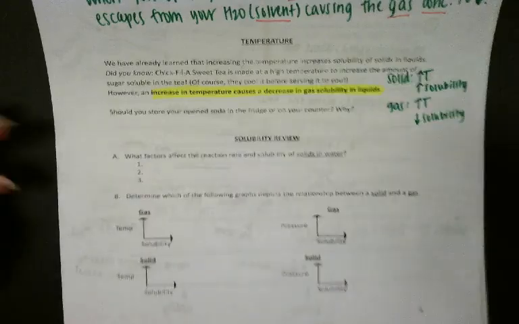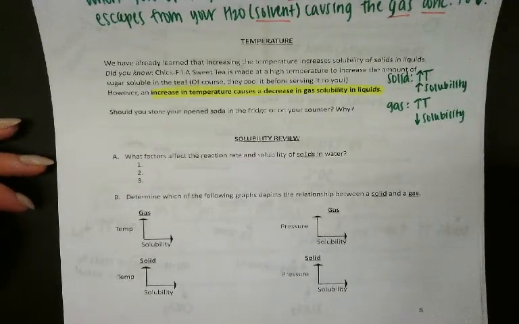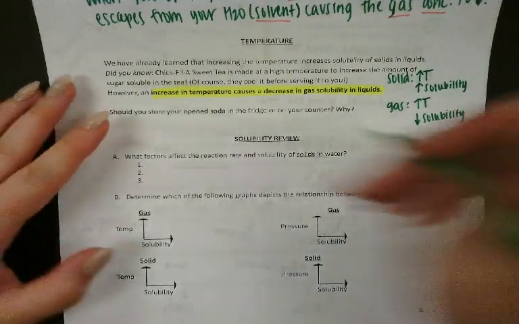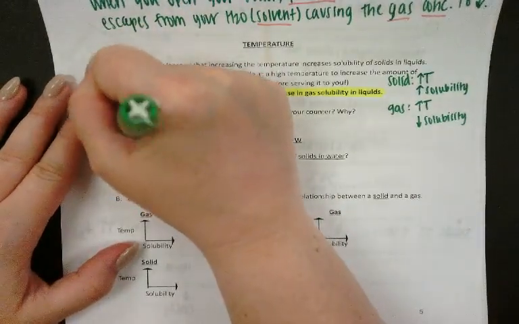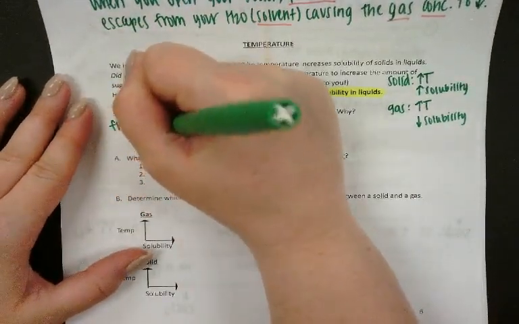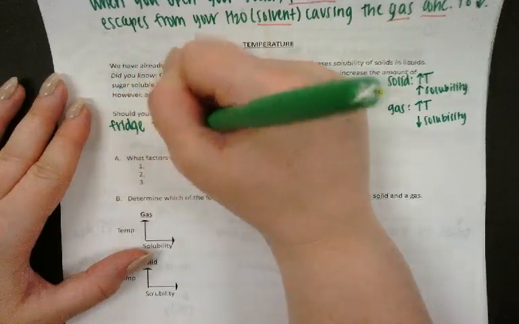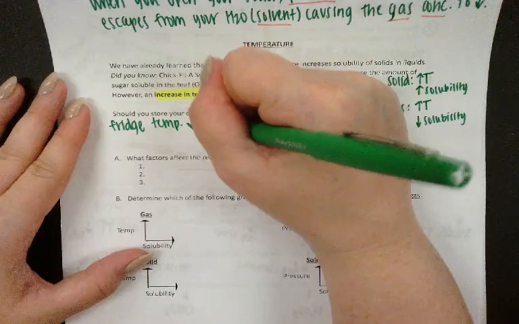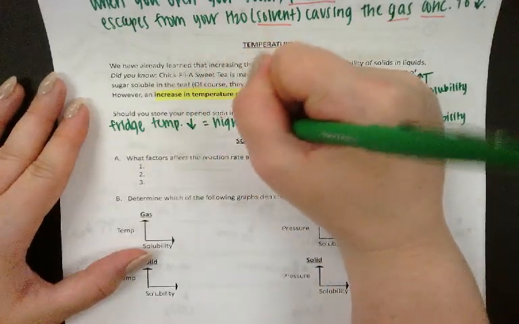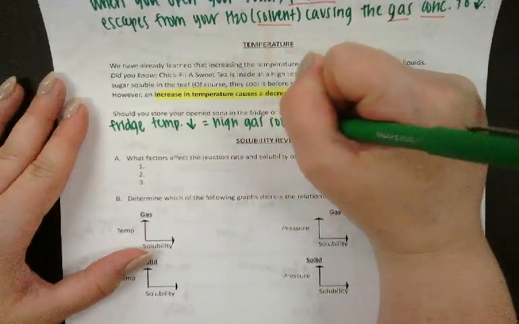So it asks, should you store your open soda in the fridge or on the counter, and why? In the fridge, because your temperature is low, which means you have high gas solubility.